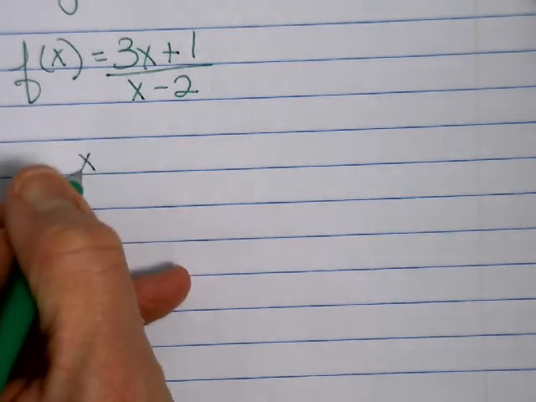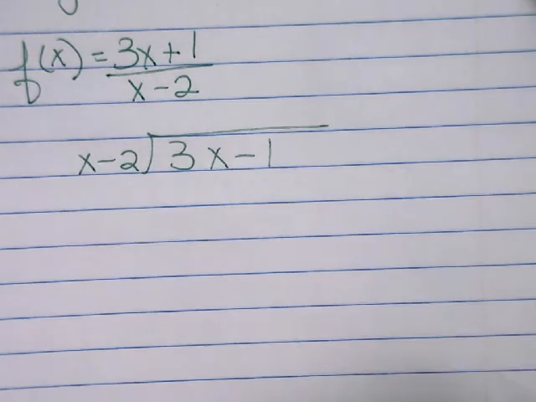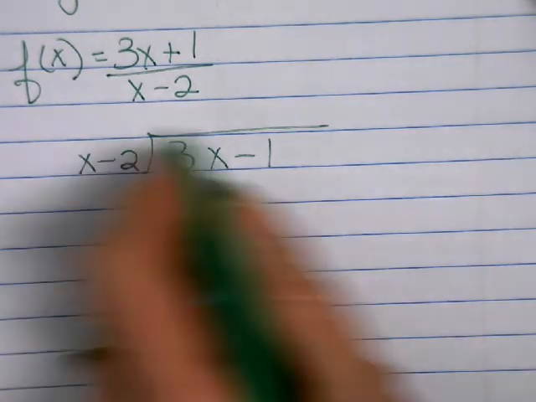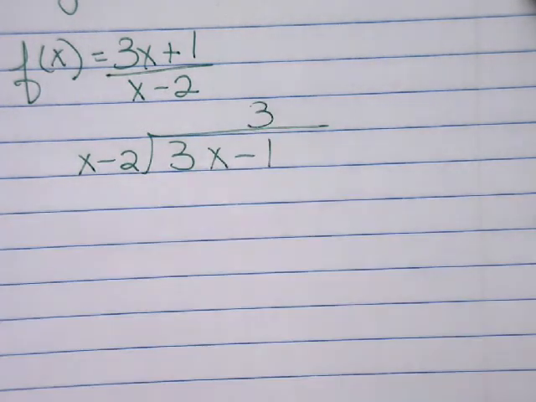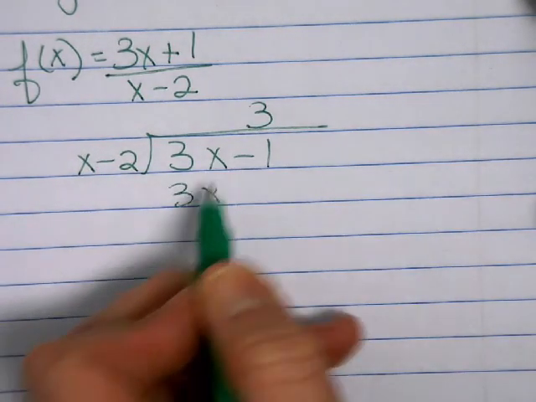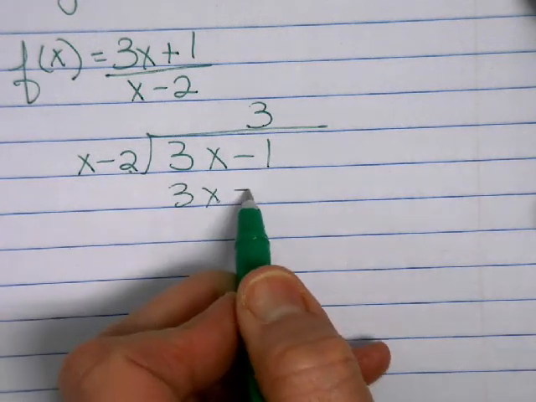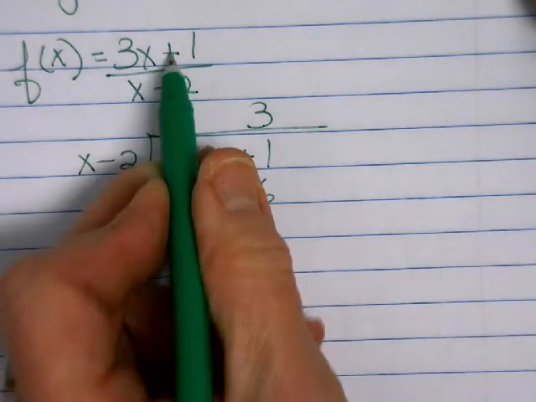You're going to use long division. Alrighty. So we have x minus 2 as a divisor, 3x minus 1 under the division bar there. How many x's go into 3x?